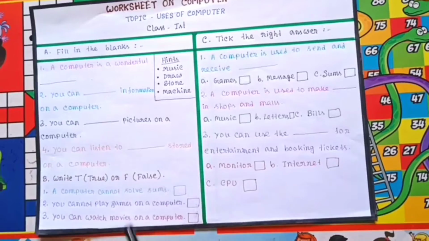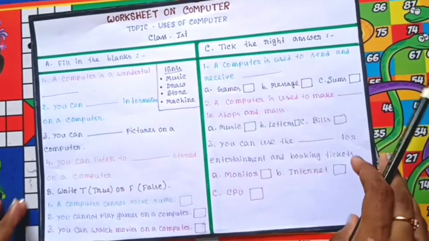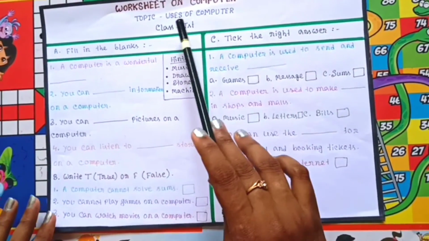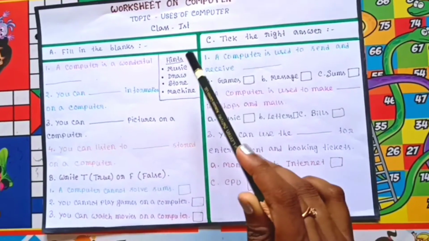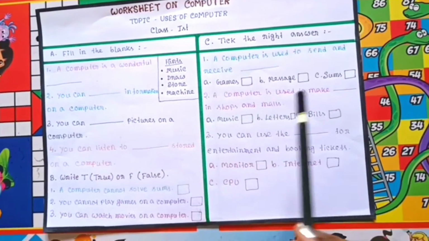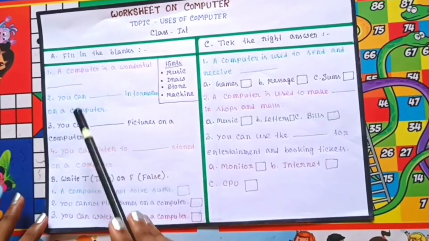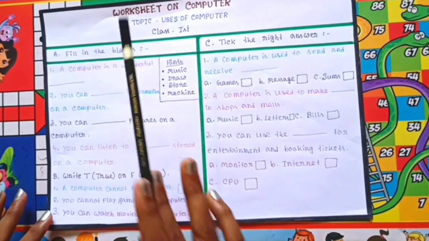We discuss some worksheet on computer. Today's topic is uses of computer. It is for class first. Okay? Now, first question is fill in the blanks.